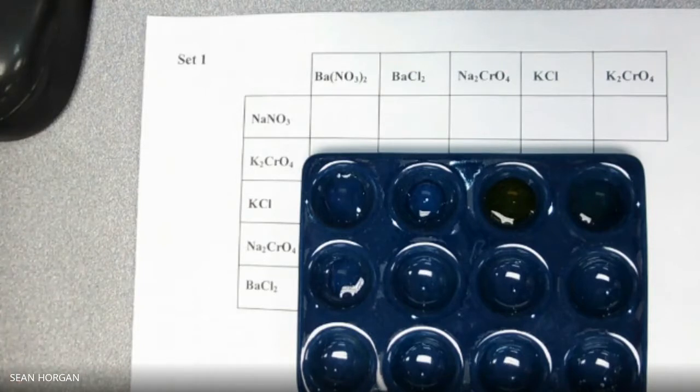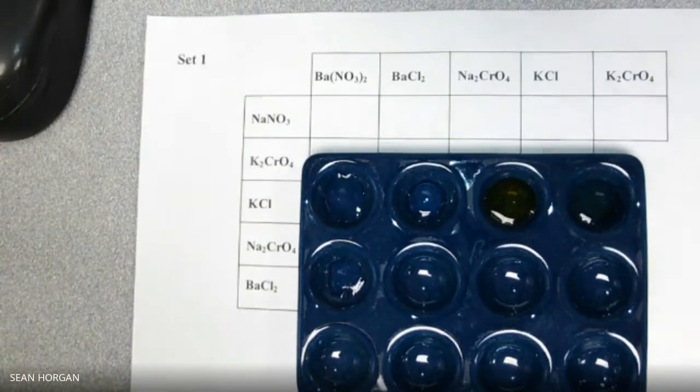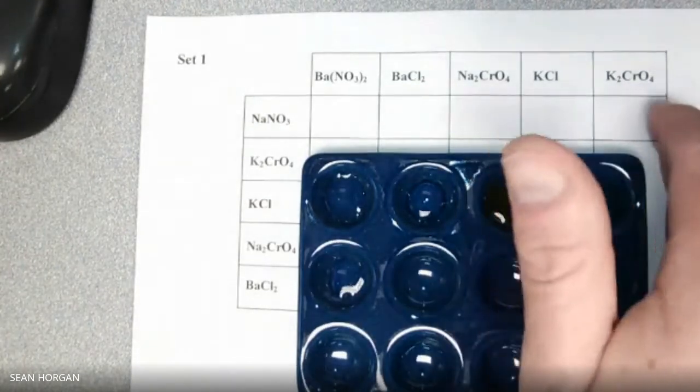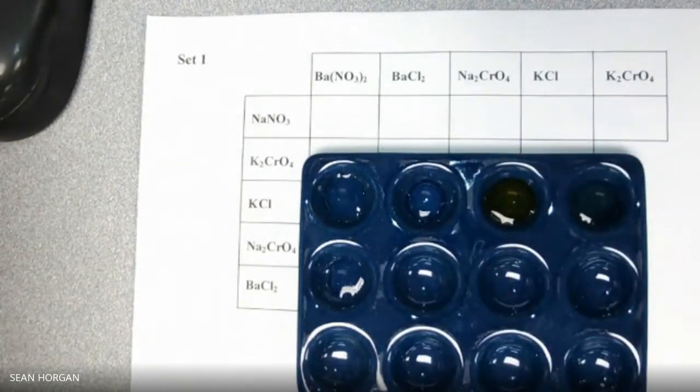K2CrO4. Where are you? Huh. Thought I had 6. All right, I guess we're going to skip this one, come back to it, because I don't seem to have it. Weird. All right. Okay, so I guess, no, here it is. Here's the K2CrO4, sorry.